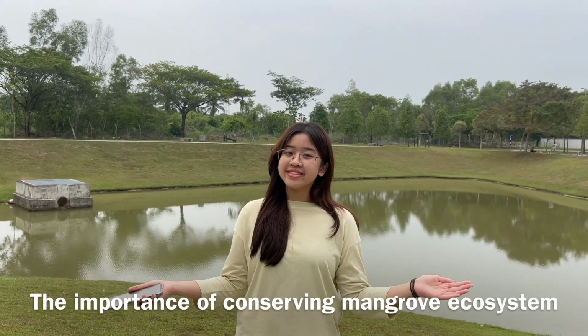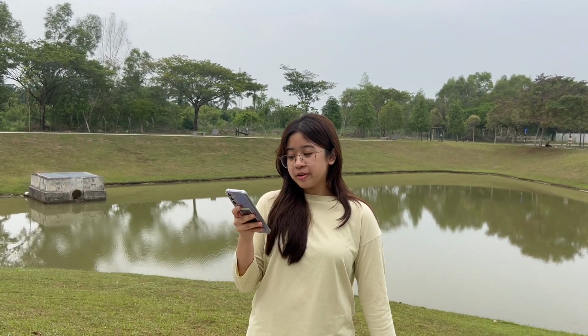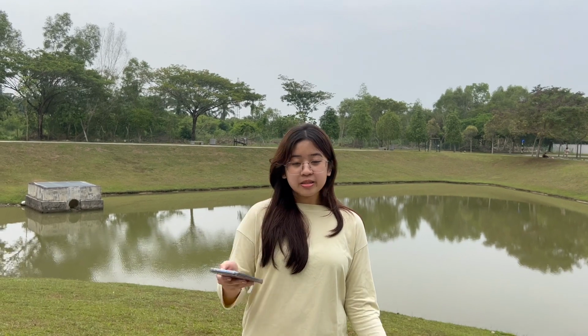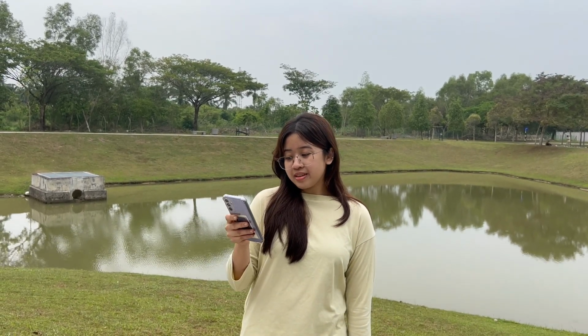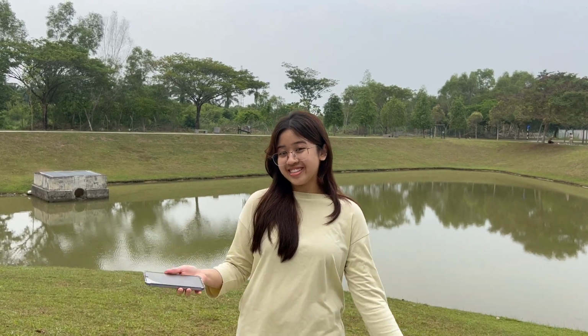What is the importance of conserving mangrove swamp? Firstly, it is very important to marine life, such as for fish to spawn and a place for young fishes to take refuge before entering the sea. If mangrove swamp is polluted, the entire fish population and fishing industry will be threatened. This is because there is no place for young fishes to take shelter before entering the sea.